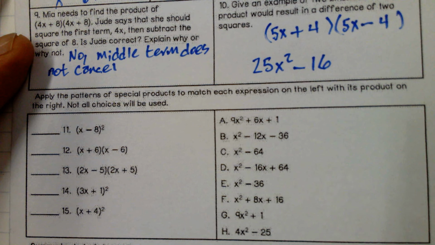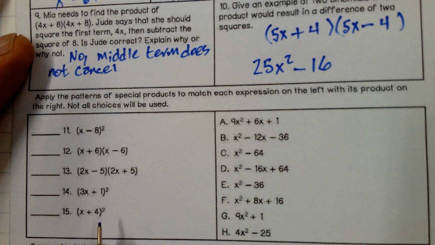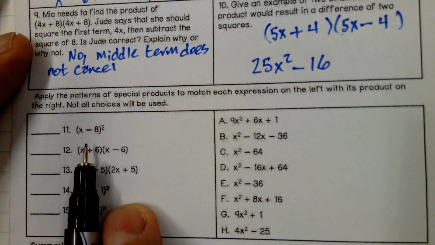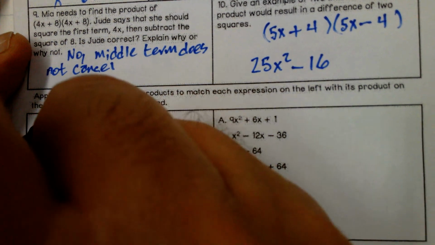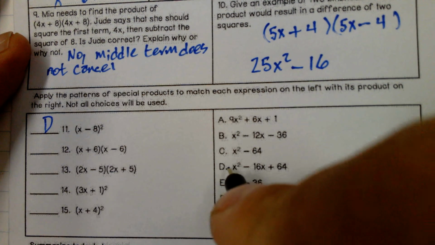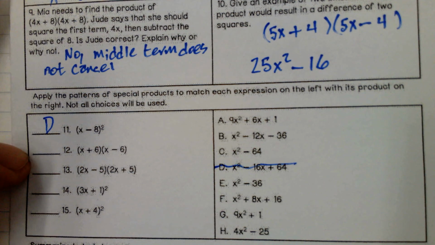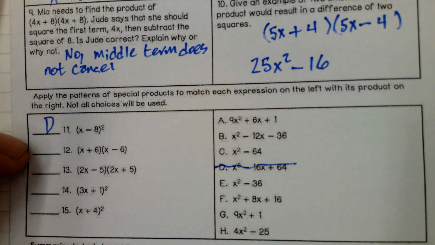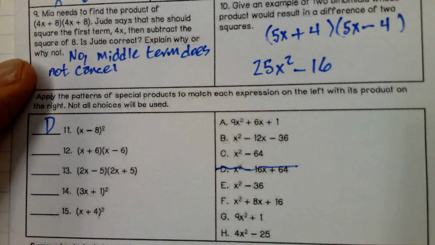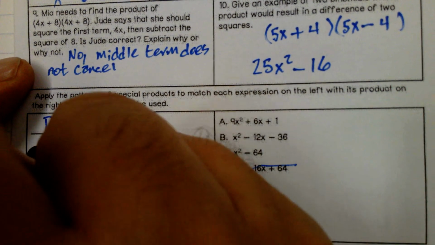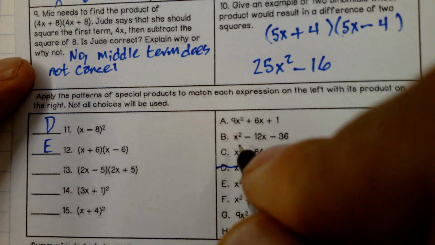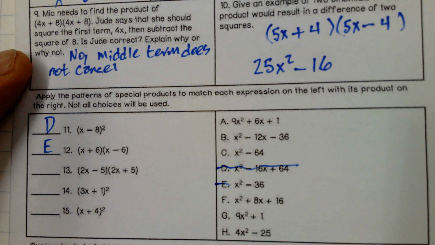It would be x squared. Well, remember, we're going to have a middle term. I heard someone give me a letter. G. Yes. All right. How about the next one? That one is the difference of two squares. Which one? That is E.